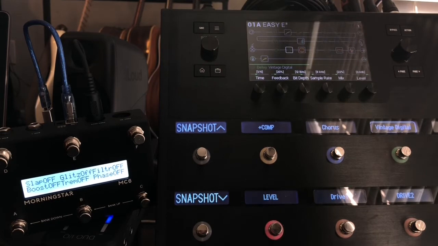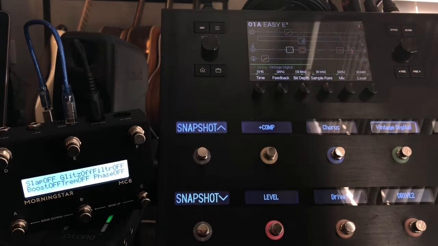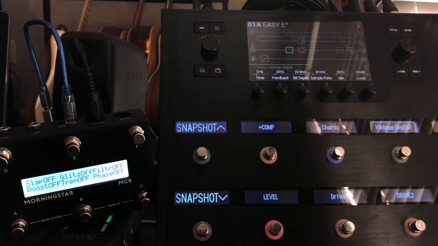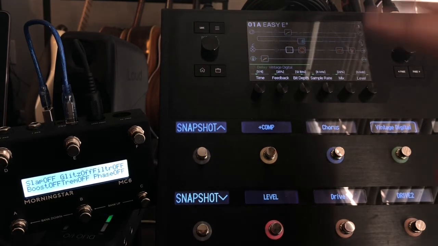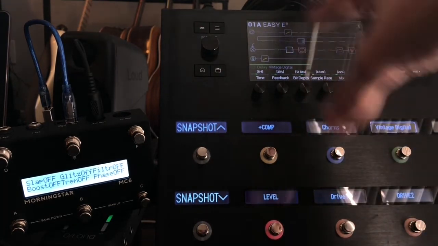I feel like that's pretty basic in itself if you understand the Helix and the capabilities of snapshots. Now, let's move over to my Morningstar MC6. This is also a super simple concept. With the Helix, this sounds greedy, but you're limited to 8 effects blocks really in one preset.